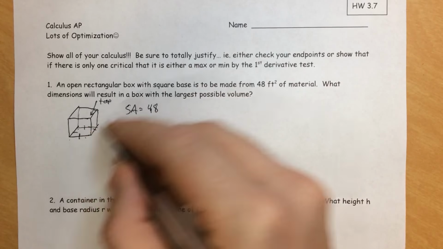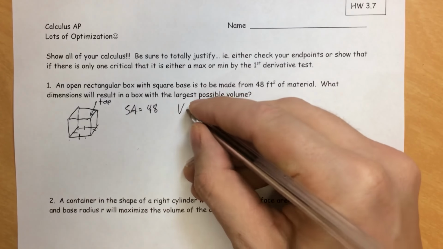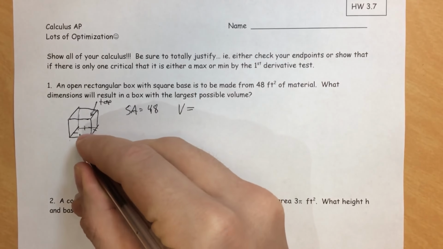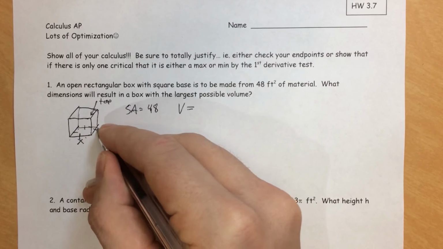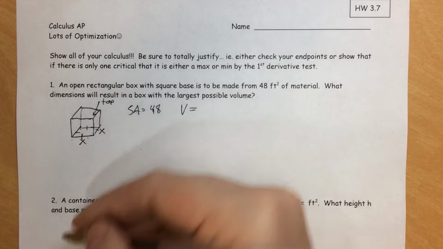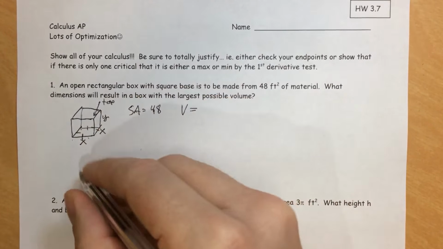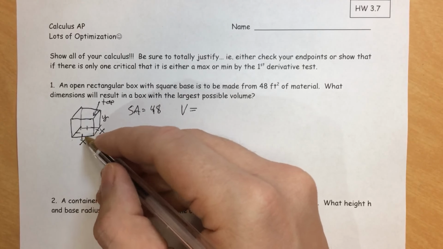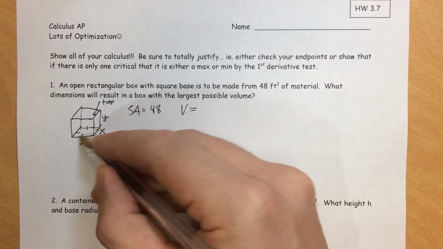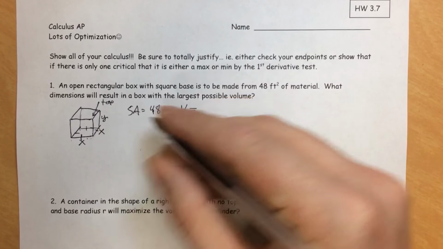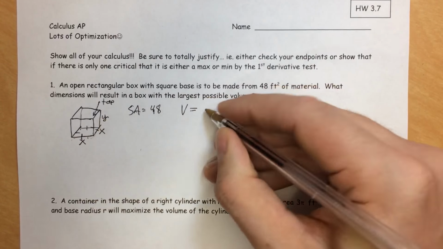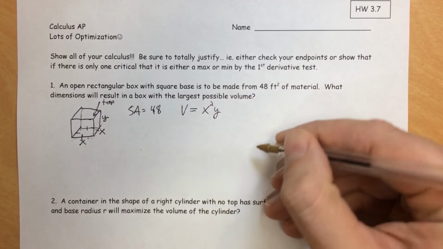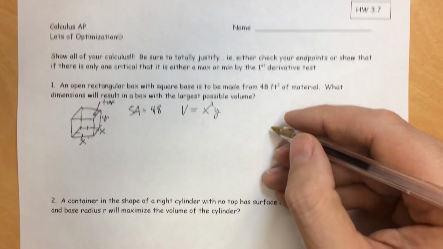The volume of the box is going to be, I'm going to call this x, and since the sides are the same, this is also x. And then this will be y, because it doesn't say that the height needs to be the same as the length of the base. It just says that the base is a square. So the volume is length times width times height, which is x squared y in my picture.